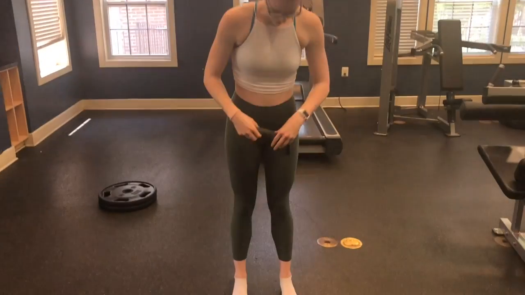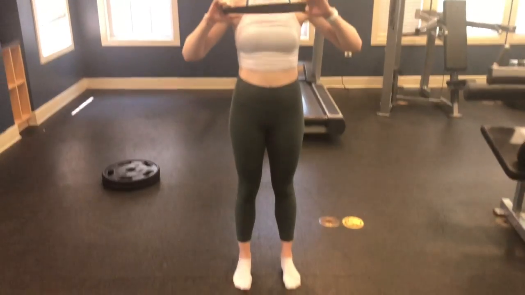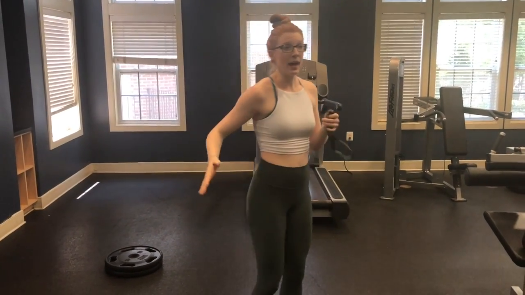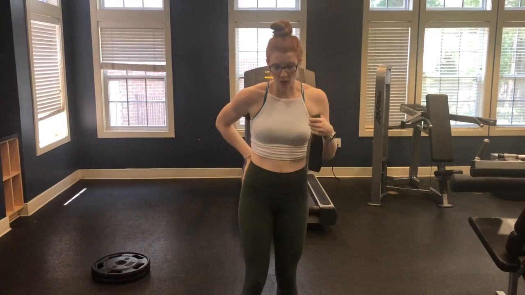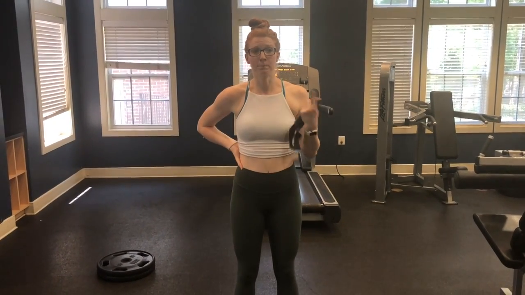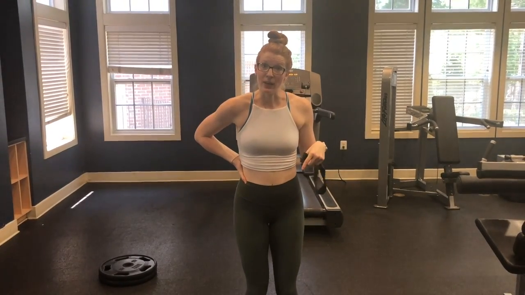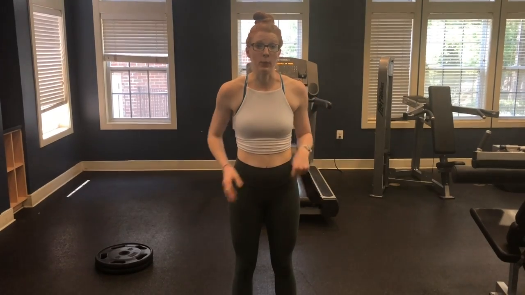First off, we're going to start with more of a lateral walkout. This is going to help your glute med. A lot of times when people are squatting or doing knee bending activities, even going up and down stairs, their knees will kind of go in like this. That's usually due to a glute med weakness.